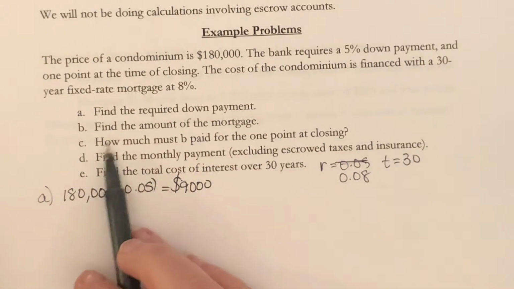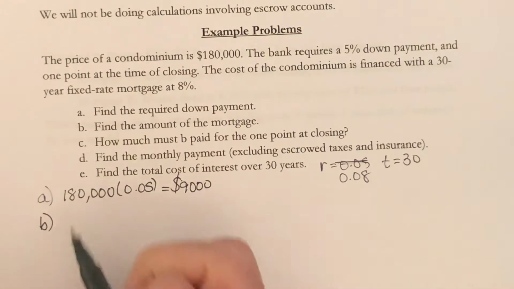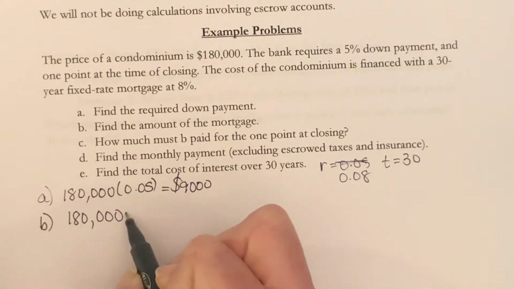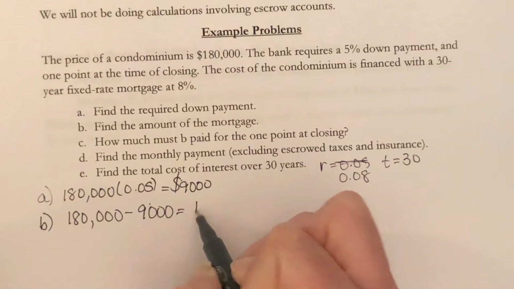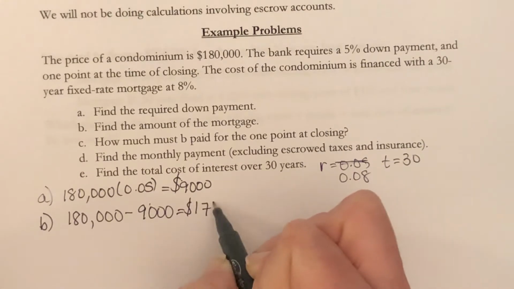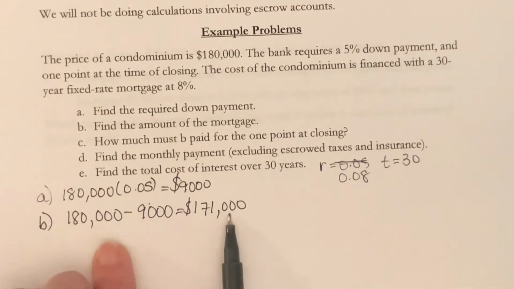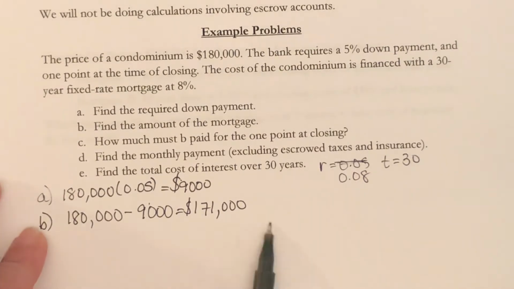So what does that mean? The amount, how much am I going to mortgage? That's part B. Well, I'm going to take the selling price and then subtract off the down payment. So the loan amount will be for $171,000. All the rest of our calculations when it comes to plugging into the formula are going to be based on 171 because that's the amount of the loan.